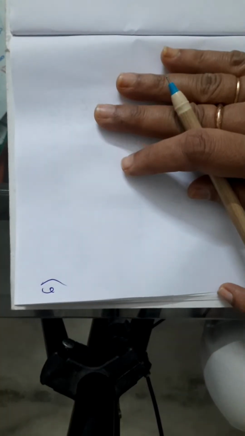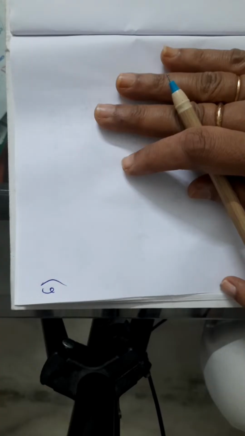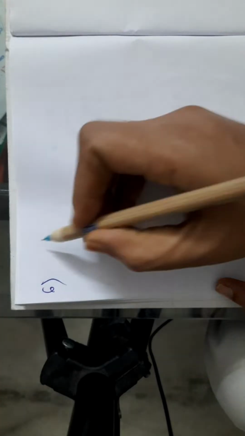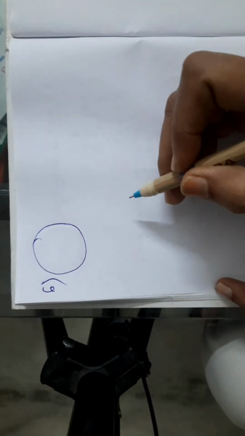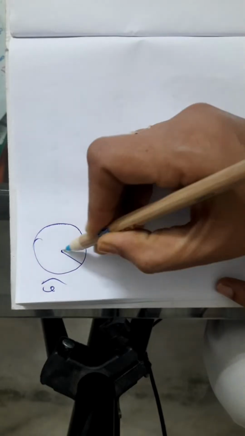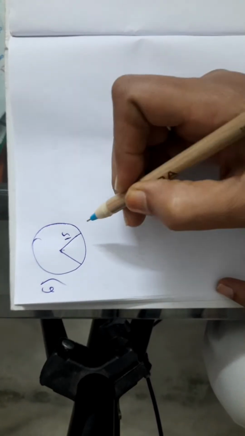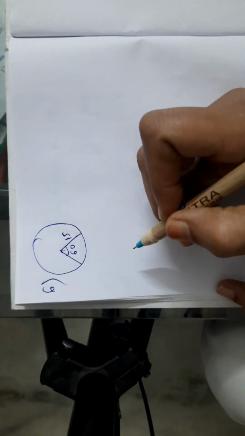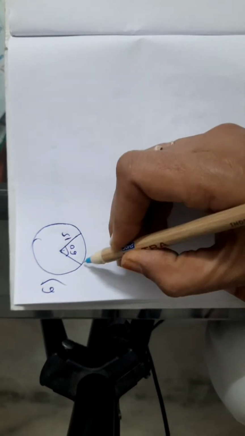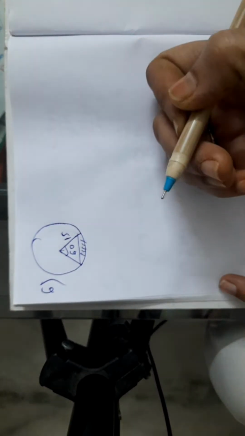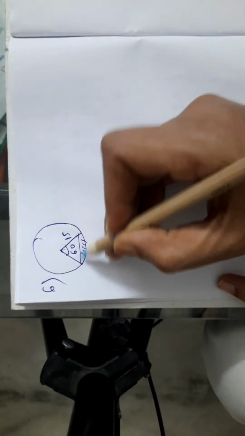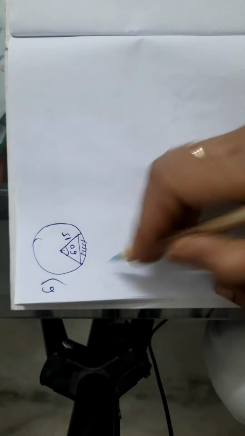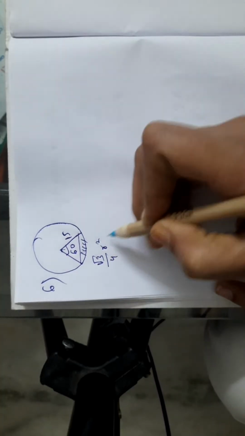Let's start question number 6. It is given: a chord of a circle of radius 15 centimeters subtends an angle of 60 degrees at the center. All questions are the same pattern only. Find the area of the corresponding minor and major segment. So again we need to find the minor segment, same as we did earlier: area of sector minus area of triangle. Here theta is 60, so the triangle formula will be root 3 by 4 r square.